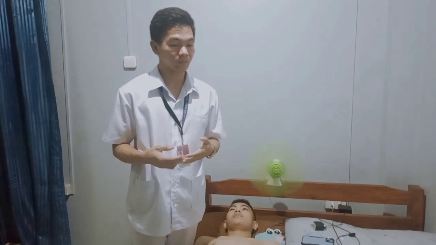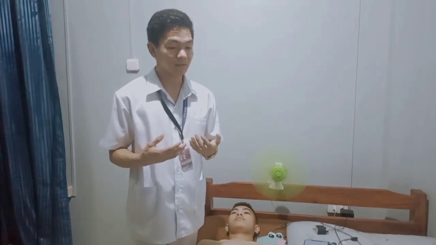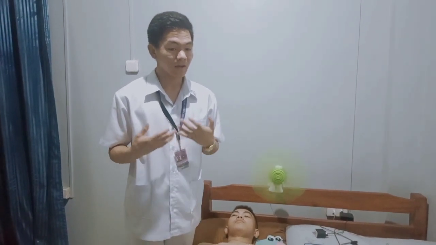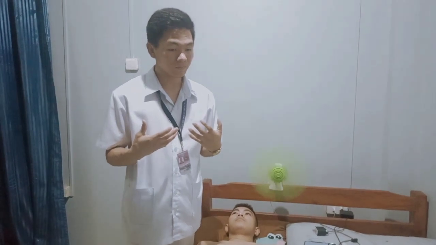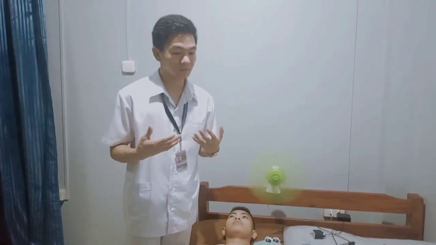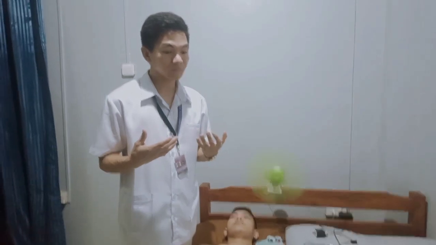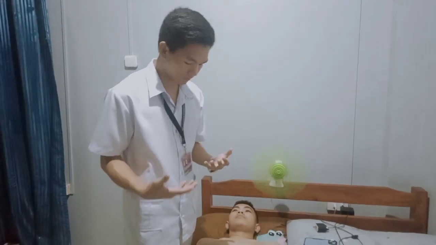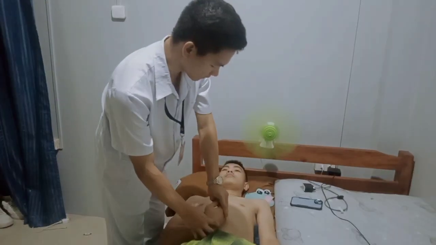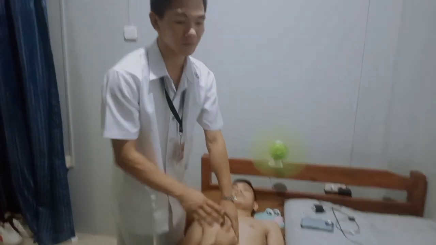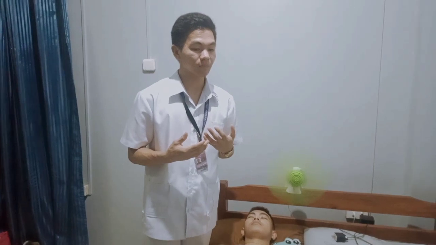So for the fluid wave test, while the client is lying in supine position, ask the client to place the edge of his hand firmly down the midline of his abdomen. So sir, can you put your hand, okay, thank you. Then tap sharply with the fingertips to feel the fluid wave transmitted across the abdomen to the opposite flank.